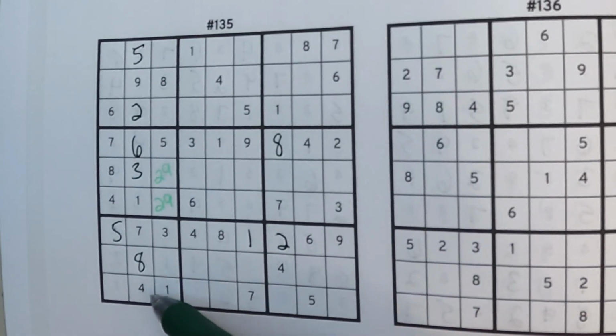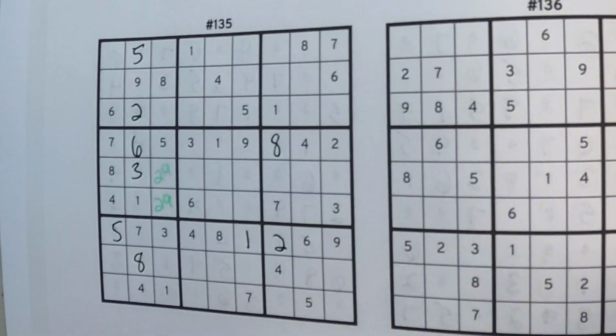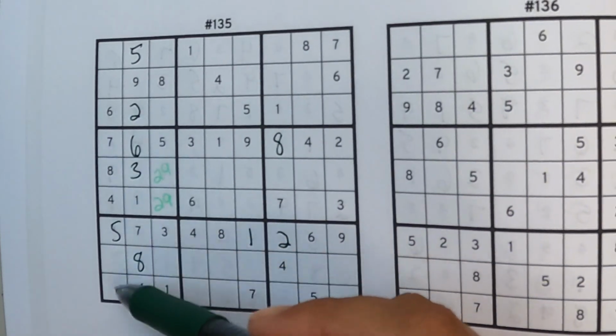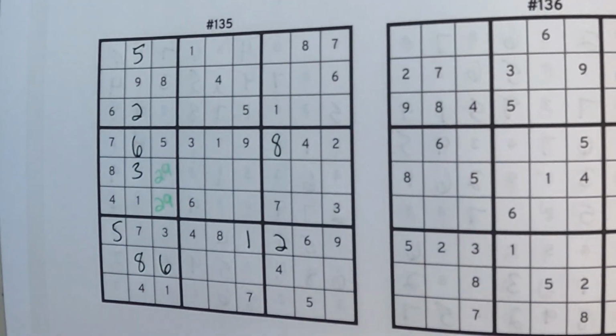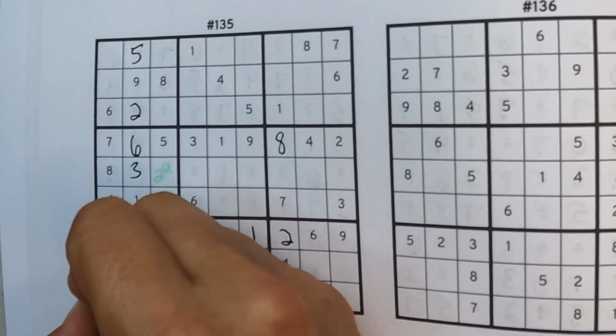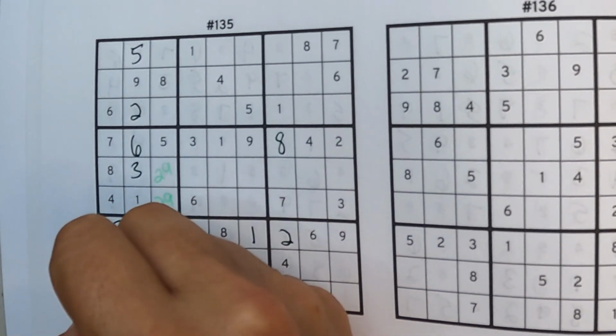For this box now, we're missing 2, 6, and 9. We've got a 6 covering these two boxes, so our 6 must be here. I don't see any other help. So 2, 9, 2, 9.